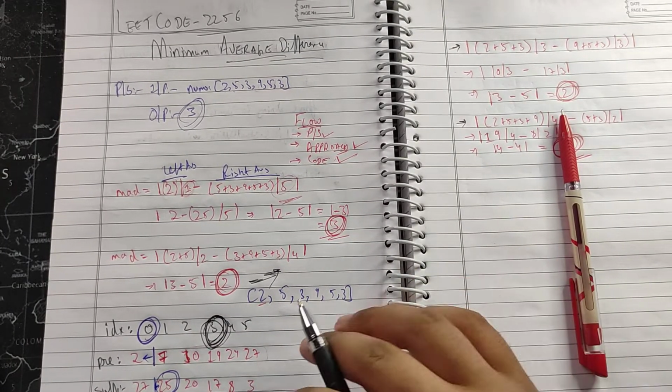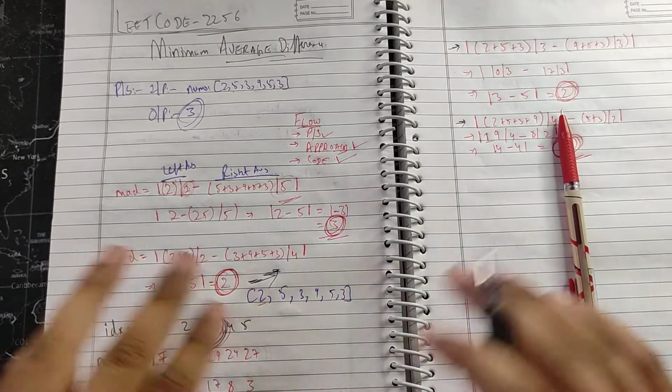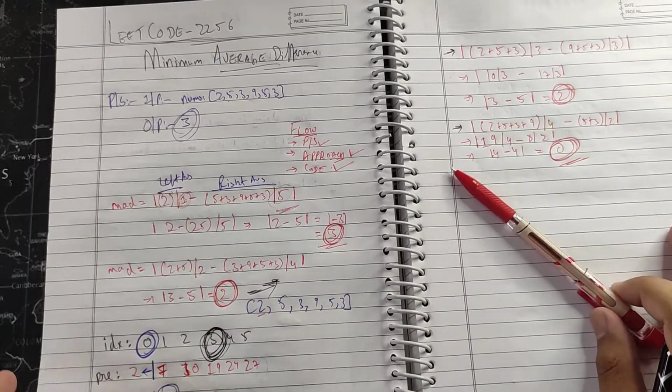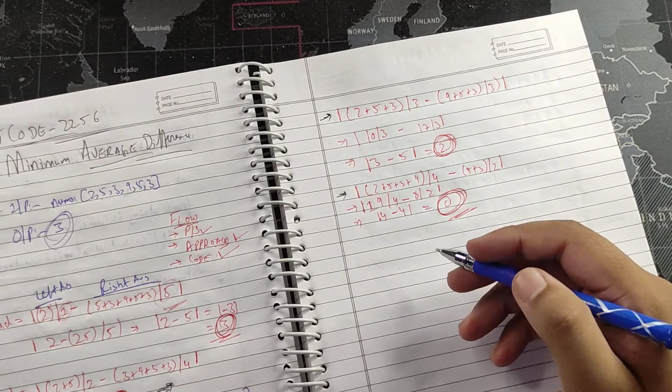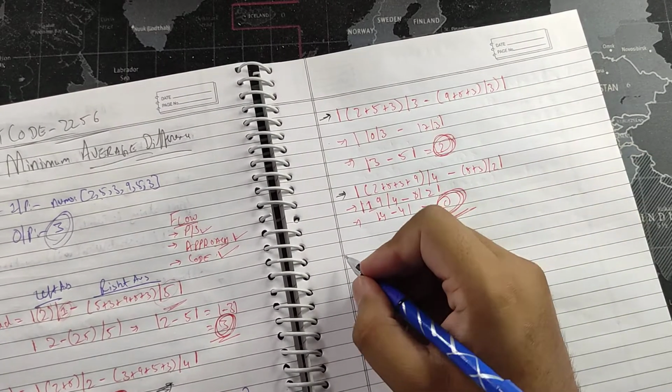So I hope, ladies and gentlemen, this thing is absolutely clear now. I think this is absolutely clear. Okay, here we go. So now let's just code it up.